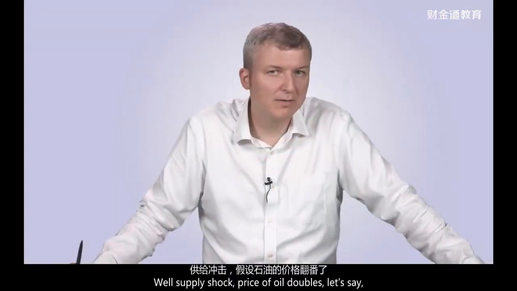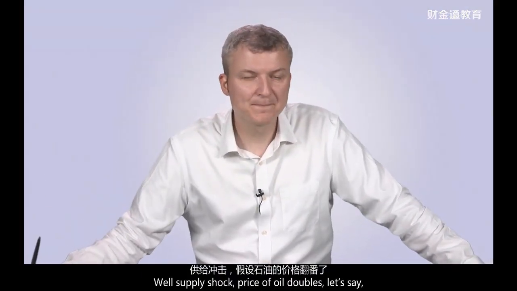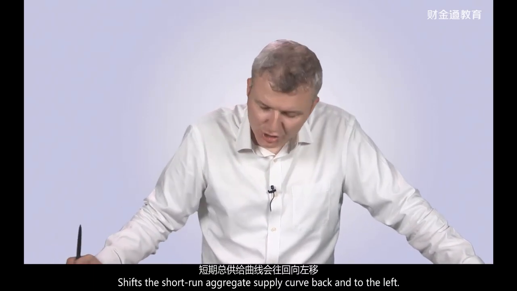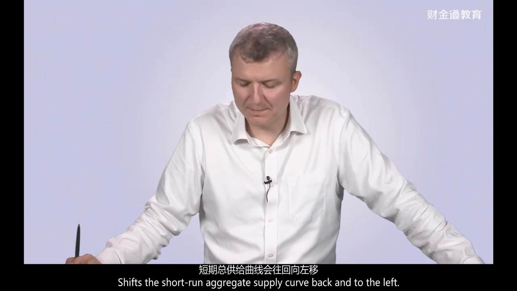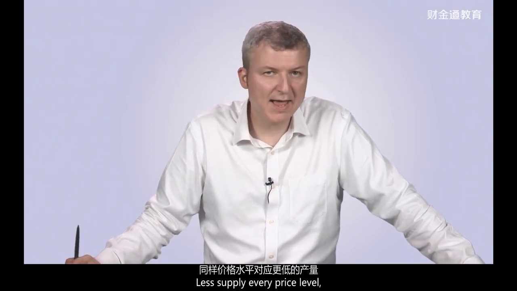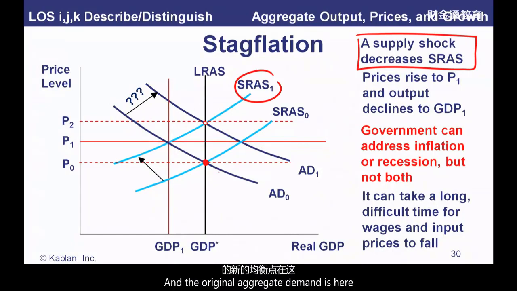Why does that happen? Well, supply shock, price of oil doubles, let's say. Massive increase in firms' cost base shifts the short-run aggregate supply curve back and to the left. Less supply at every price level, which means new equilibrium between your new short-run aggregate supply curve and the original aggregate demand is here.